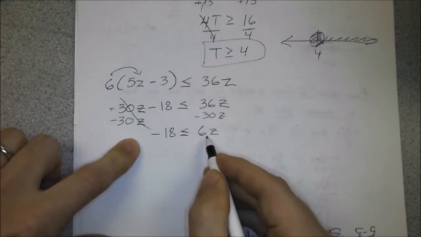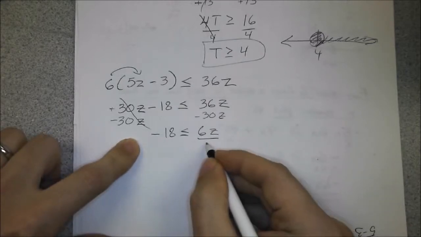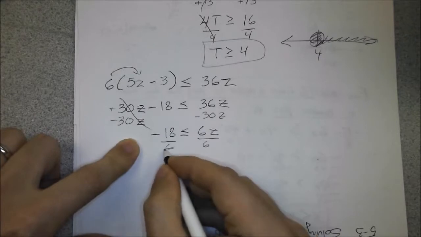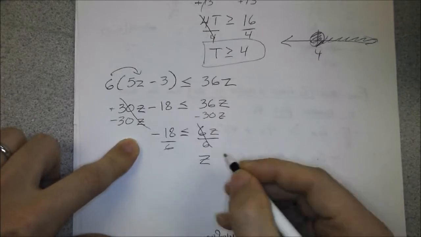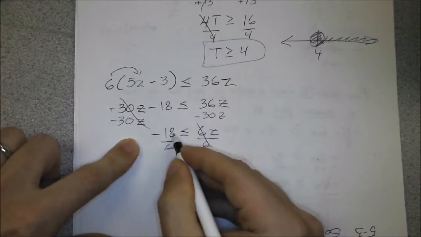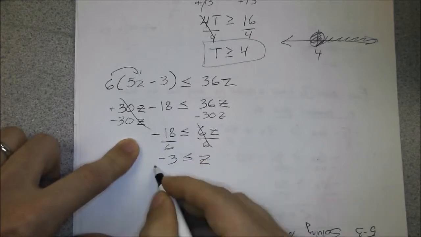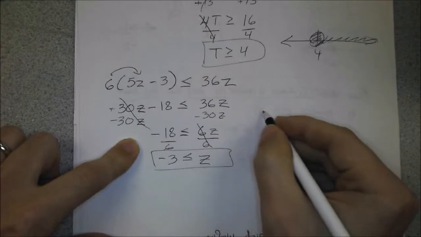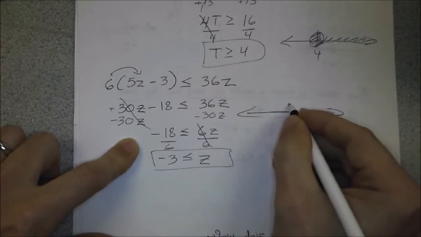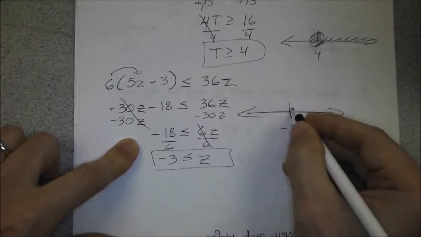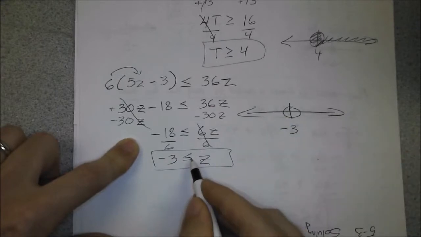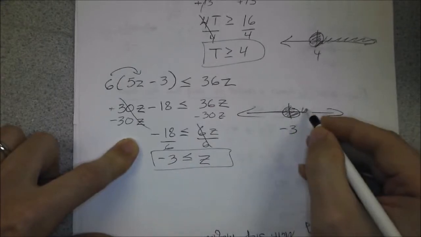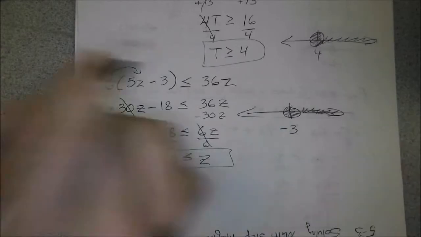Now I want to get the z alone. Z is being multiplied by 6. Opposite of multiplying by 6 is dividing by 6. Do that on both sides. I get z greater than or equal to negative 3. Why did I not flip the sign? Because I was dividing by a positive. So now on a number line, there's negative 3. And z is greater than or equal to, so I shade it in and shade on this side.